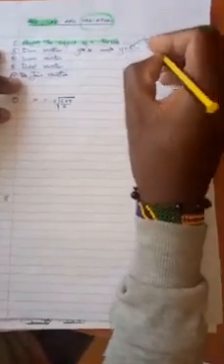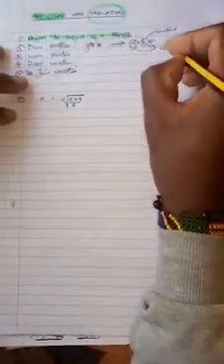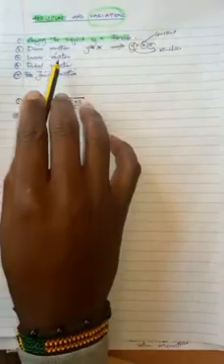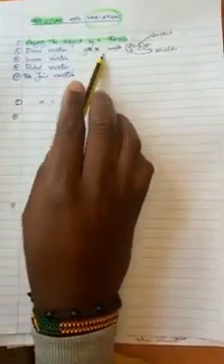This is a constant, and x and y are the variables. That is direct variation. Mostly there are 2 variables, but when you find 3 variables, it's still direct variation. It usually forms some kind of a linear equation like this one.